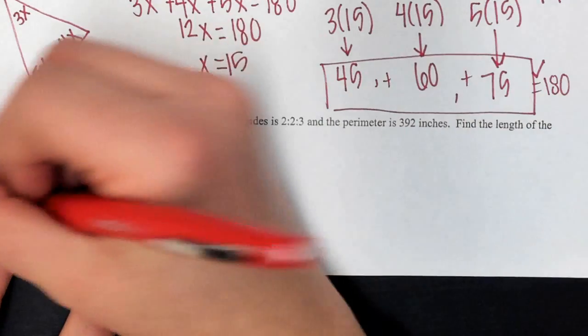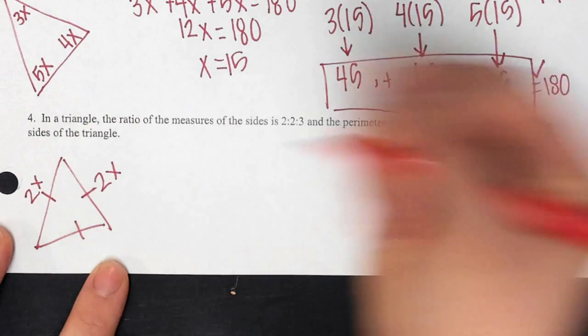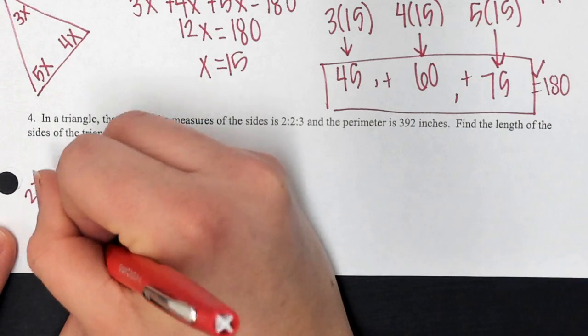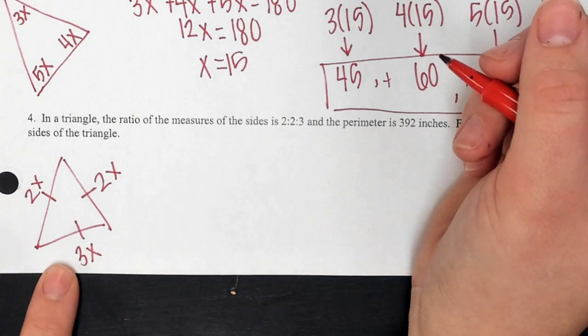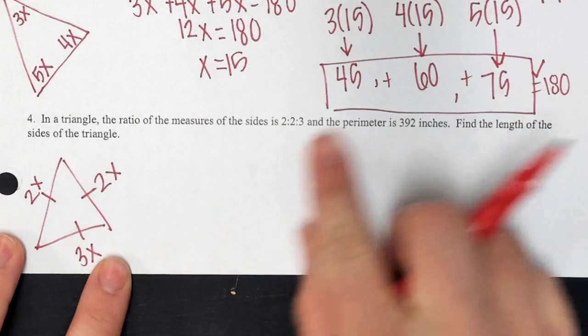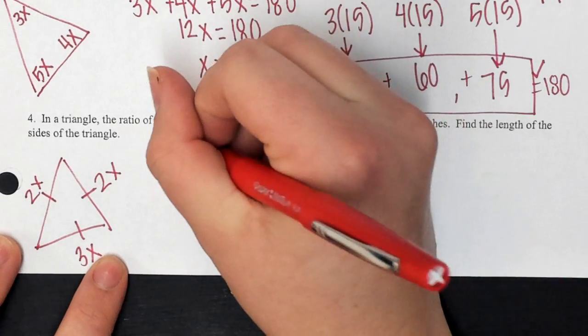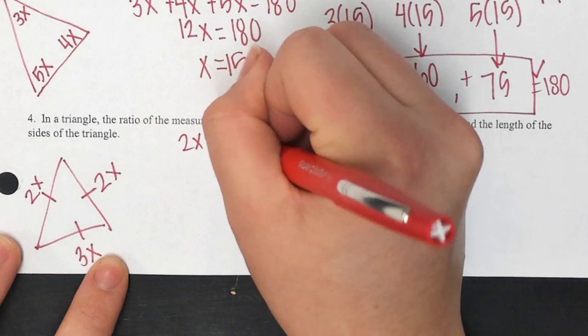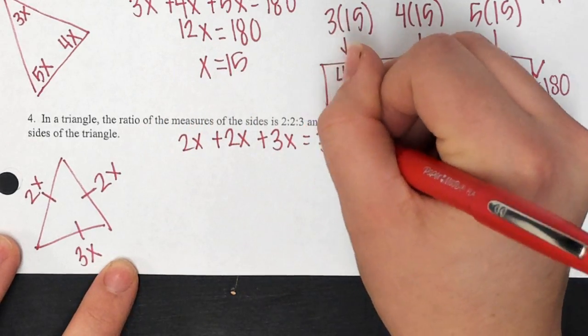So instead of just writing 2, I can write 2x, 2x. And this third one is 3x. So to find what each length is, I'm finding the perimeter, so I'm just going to add all 3 of these together and set them equal to the perimeter, which is 392. So 2x plus 2x plus 3x is equal to 392.